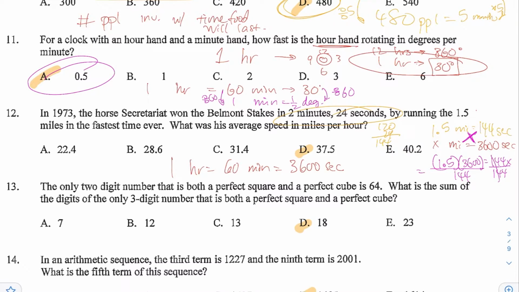And when you have 3,600 and 144, you have a common factor of 12. So you have 1.5 times 300 divided by 12. Oh, and 300 you can cross cancel again with 12 because they have a common factor of 6.